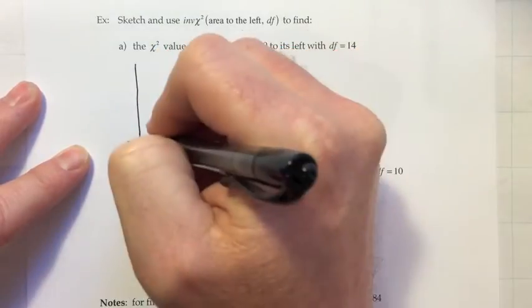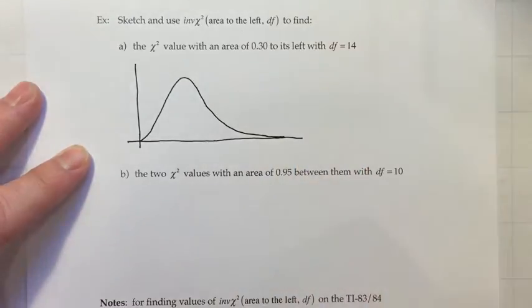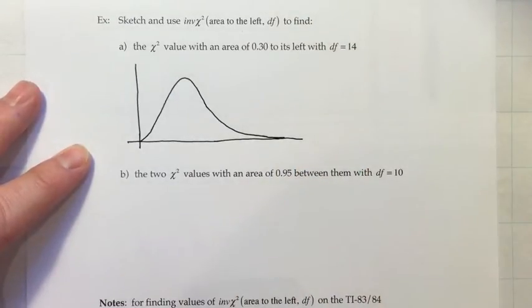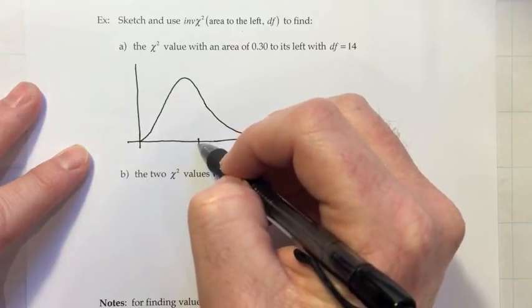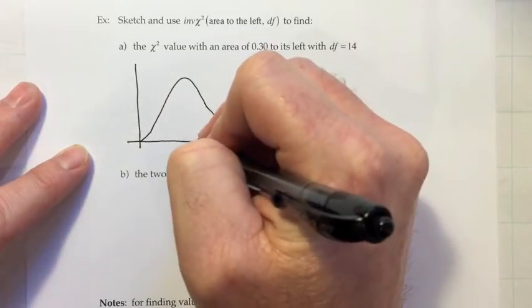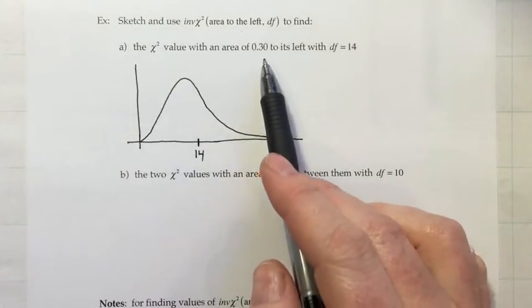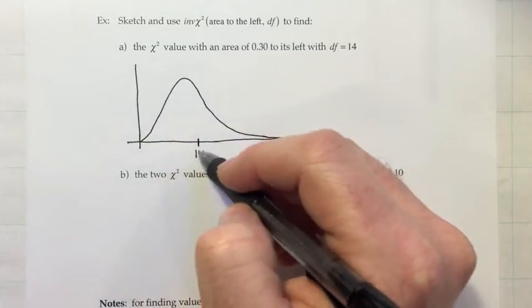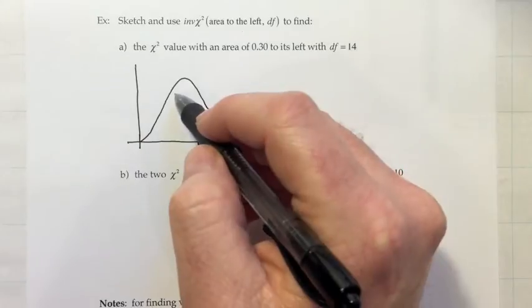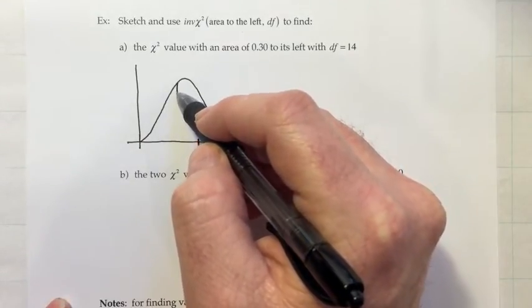With the chi-squared curves, I always basically draw the same right skewed curve. I don't worry too much about the df in terms of how skewed it should be, but I do drop down from the peak and move just a little bit to the right, and that would be the df, so that would be my 14. They want an area of 0.30 to my left, so 0.30 is less than half. If I drop from somewhere between the peak and here, I would expect around half of the area, so to have 30% is almost like that last one, maybe a little closer to the peak.